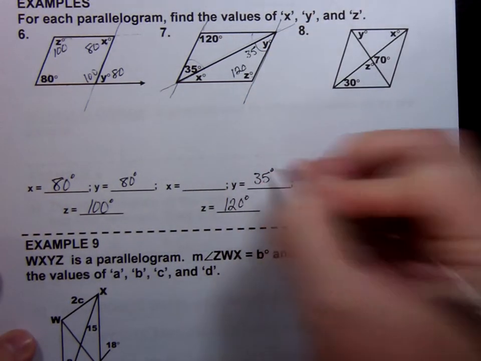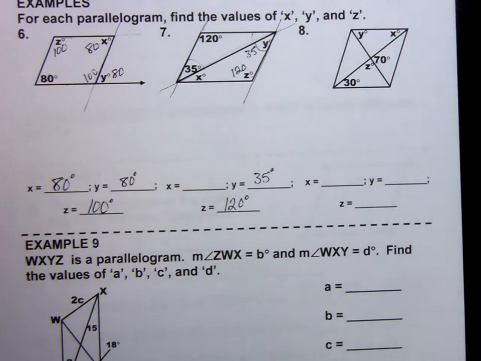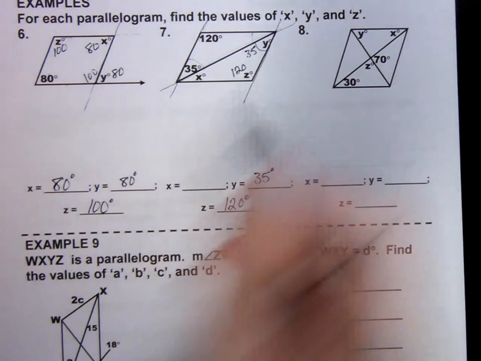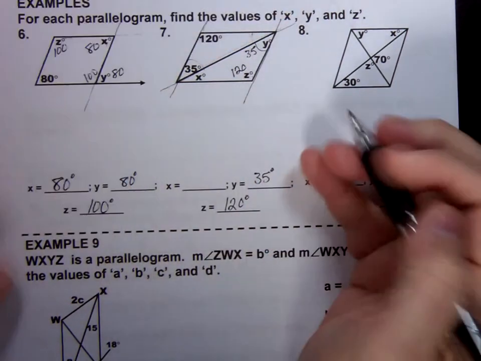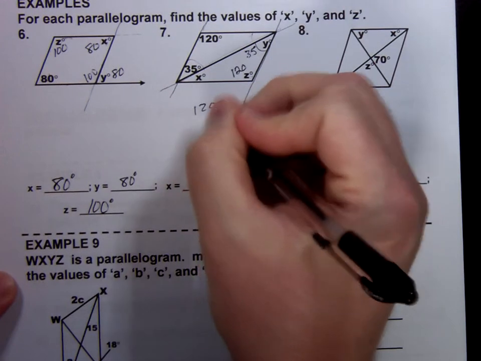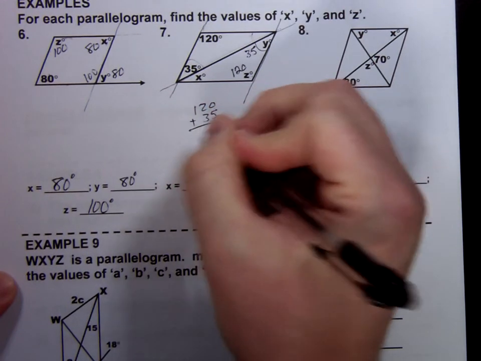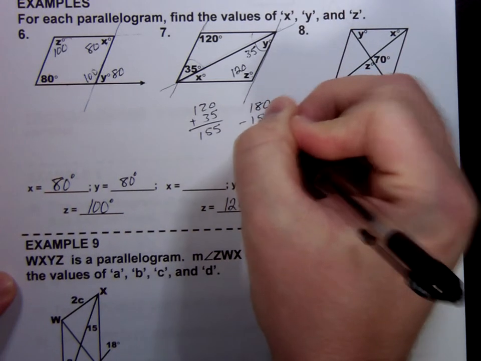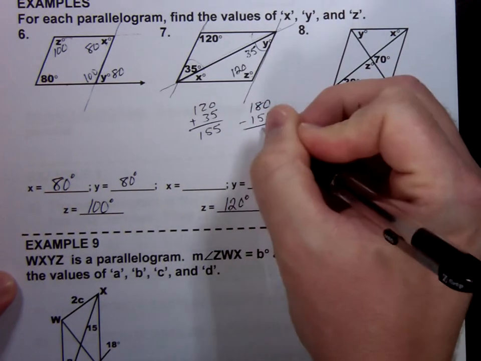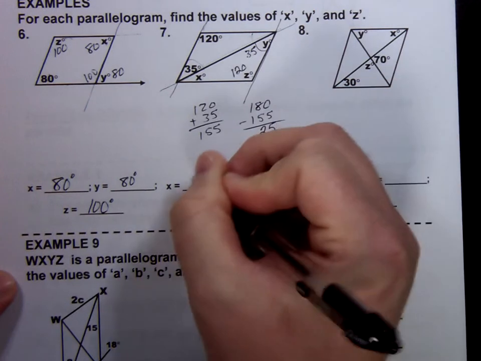And even though I didn't use the fact that the 3 angles in a triangle add up to 180 earlier to find this angle, I can use it now to find x because we have a triangle down here. And we now know 2 of the angles. So 120 plus 35 is 155. And 180 minus 155 is 25. So x is 25 degrees.